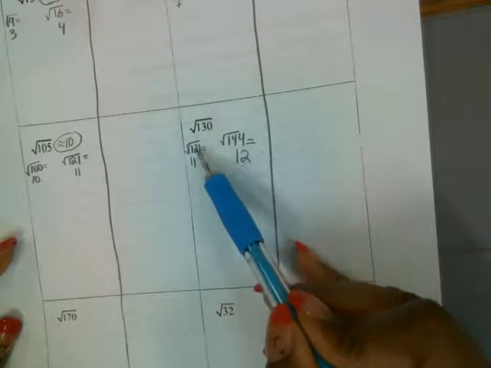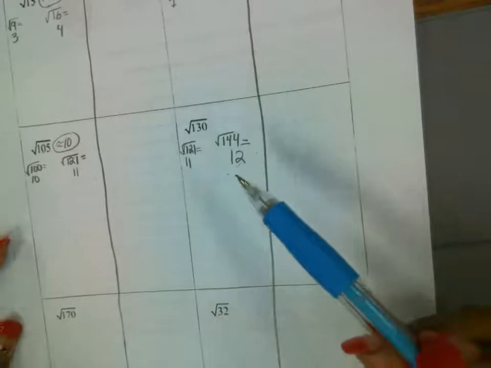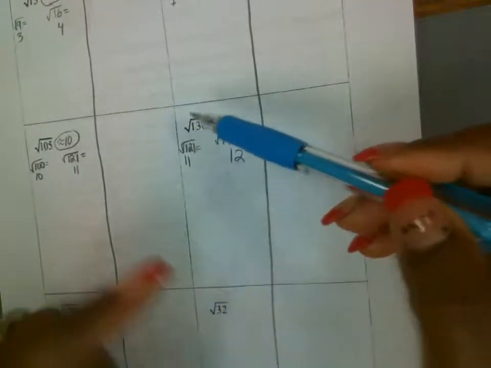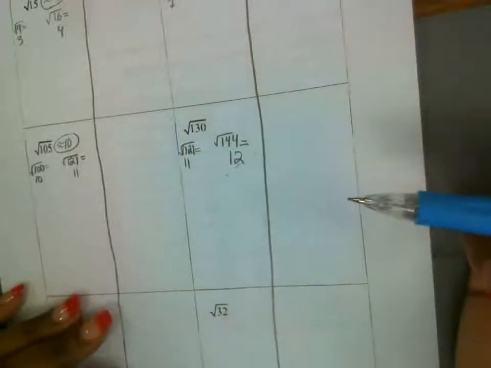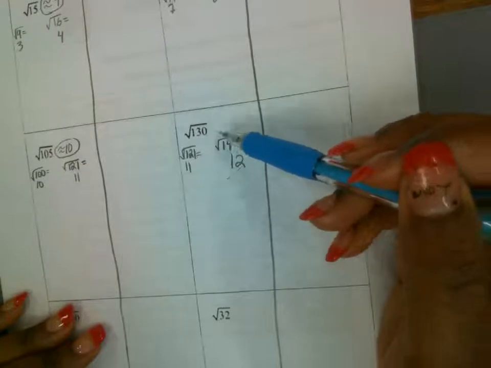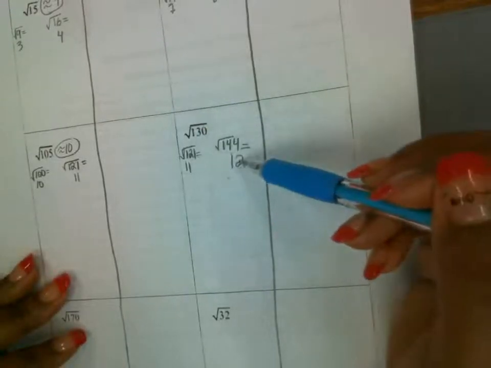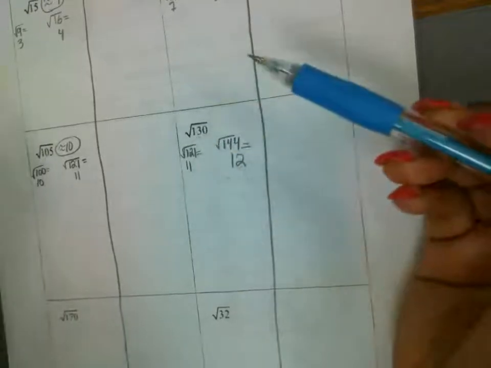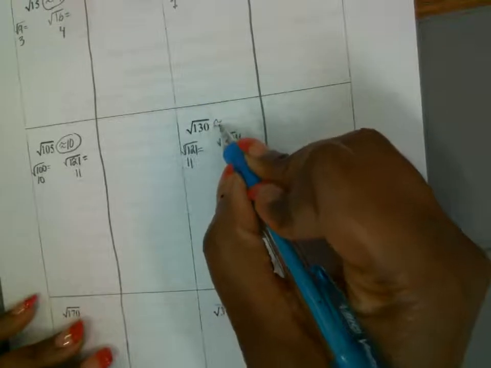Is 130 closer to 121 or 144? Let's count and see how far these are. We've got 121, 122, 123, 124, 125, 126, 127, 128, 129. It's 9 away here. And from here to here, it's going to be what? 14. So it's closer to this than it is to this. And all I did was just count. That's it. Which one is it closest to? So this is about 11.